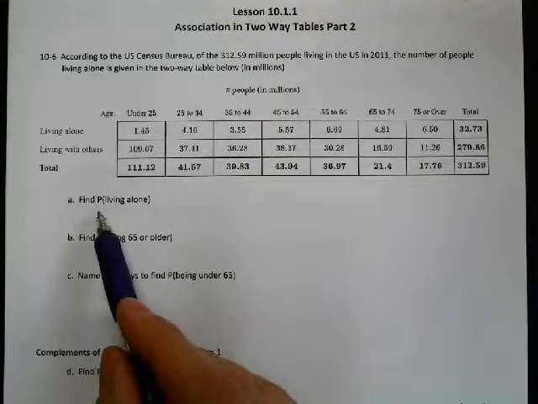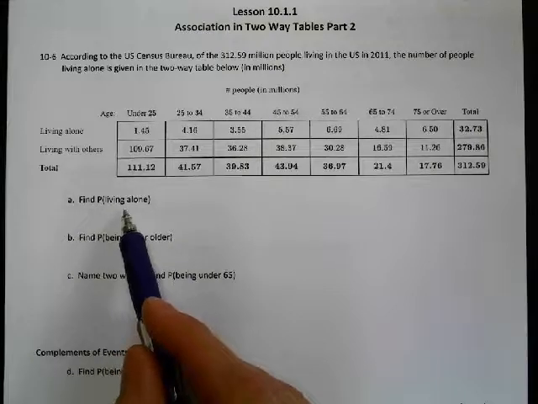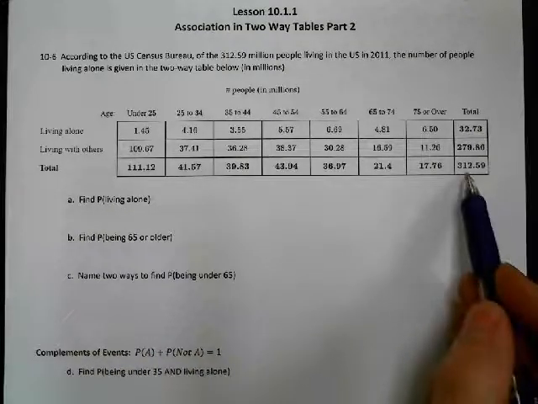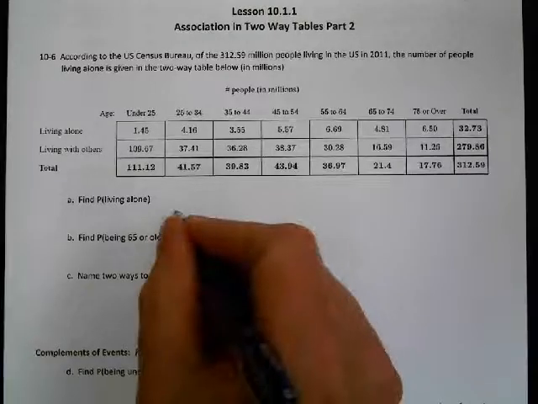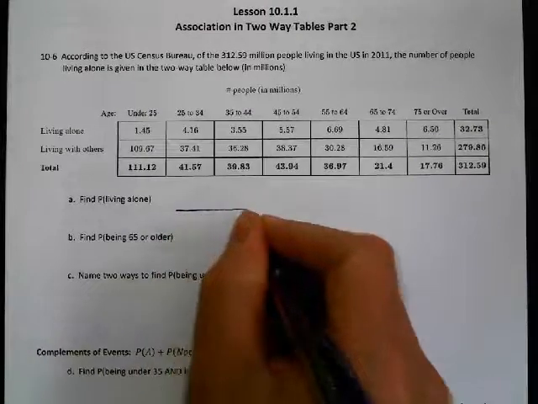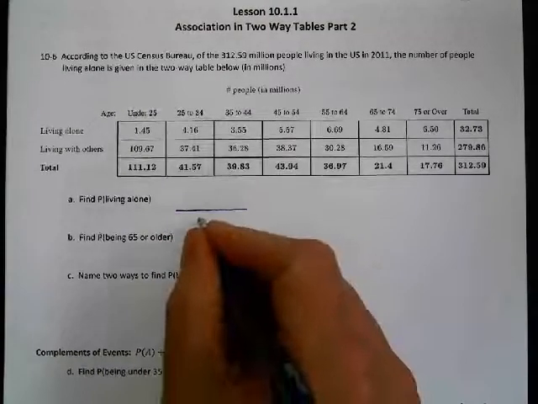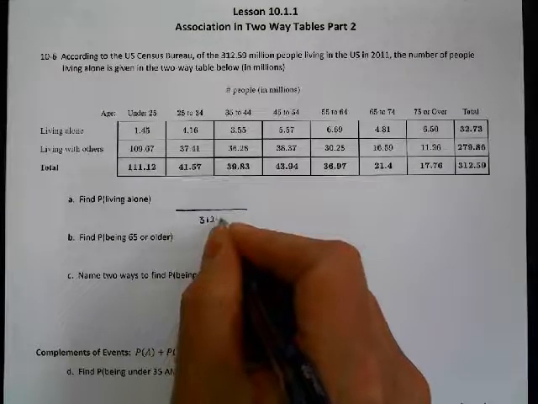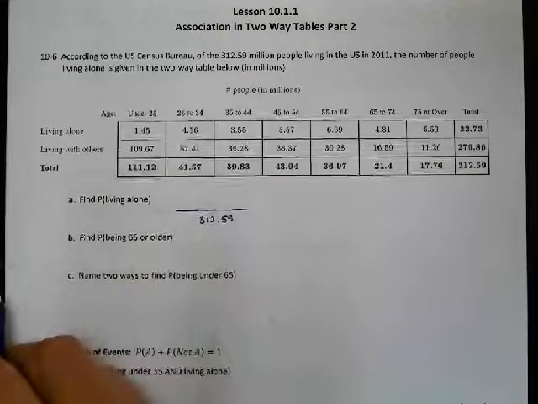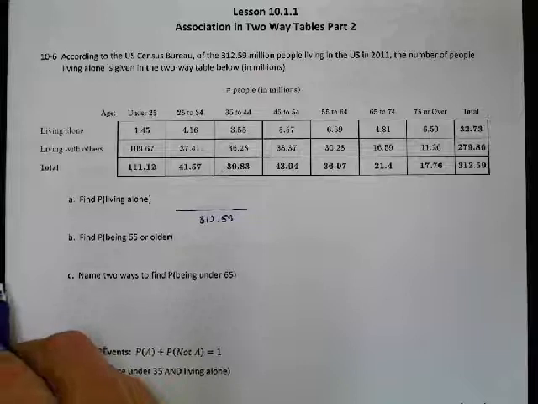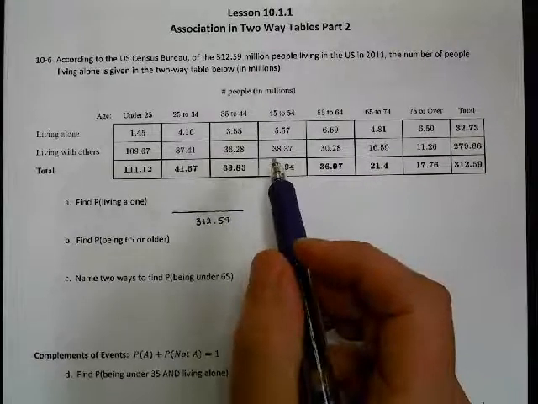First thing we're going to do is find the probability of living alone. So we're going to take our grand total, that's going to be our denominator, 312.59. And then who's living alone? Well, we got a lot of people living alone.